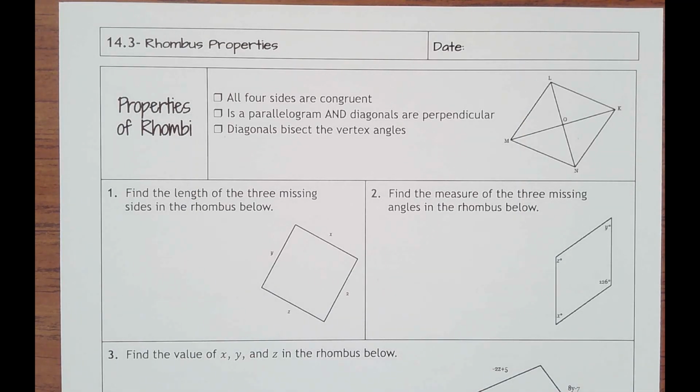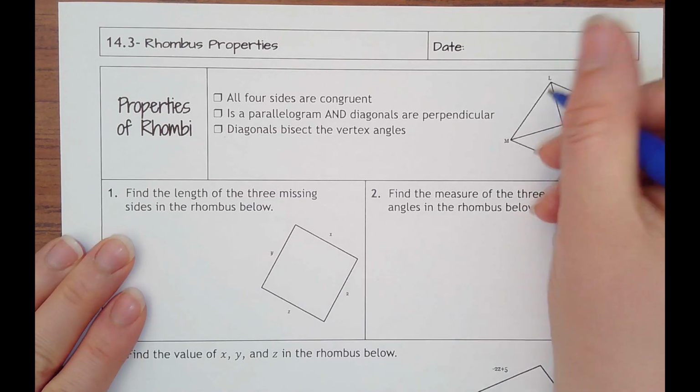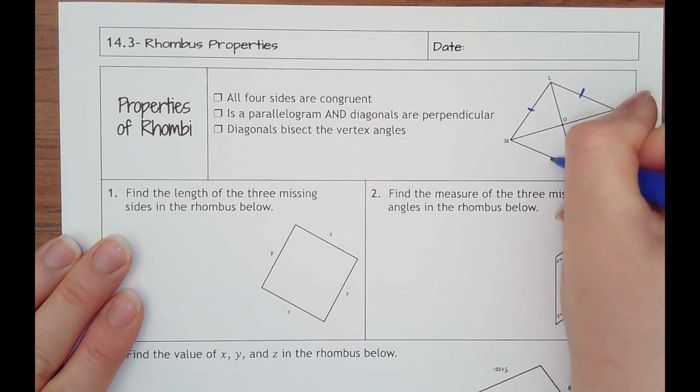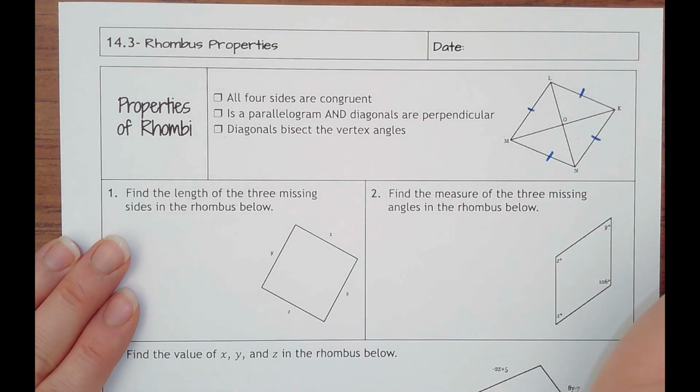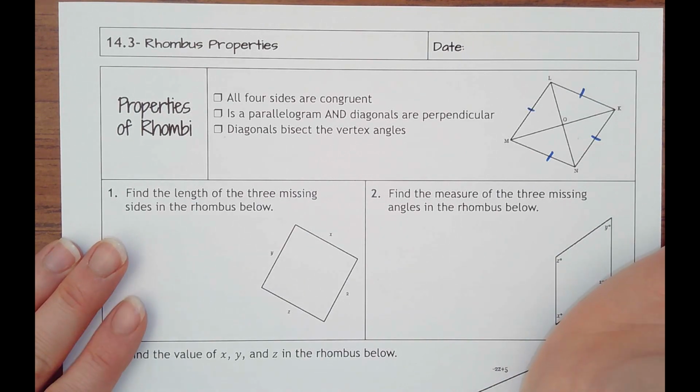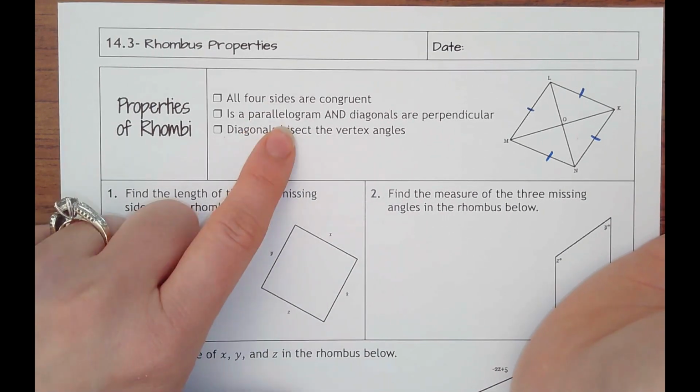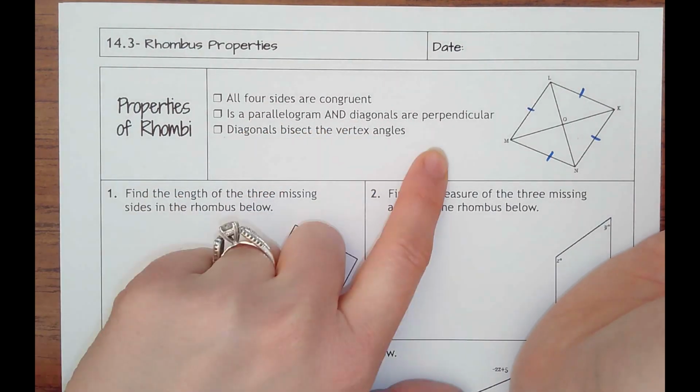Lesson 14.3 is all about the properties of rhombuses, or rhombi is the plural. Some properties that you need to know is that all four sides are congruent. They are equal in length like a square. It's basically a square that's been tilted over to the side. It's also a parallelogram, and the diagonals are perpendicular.